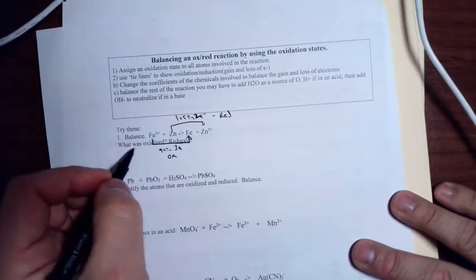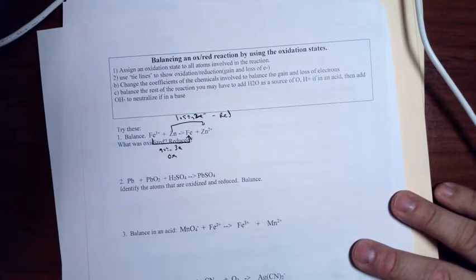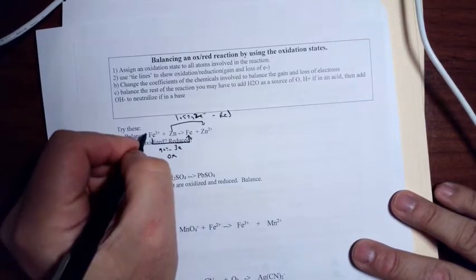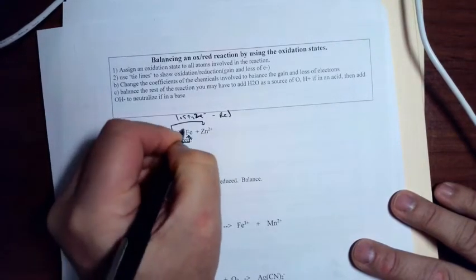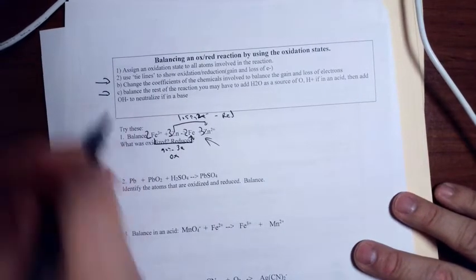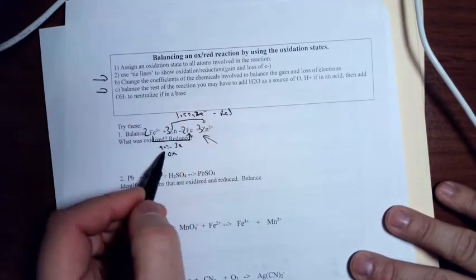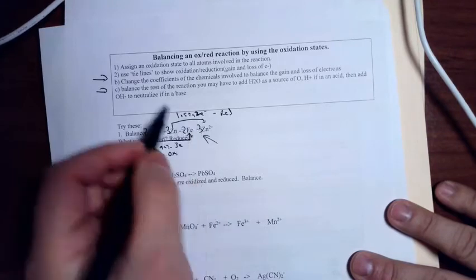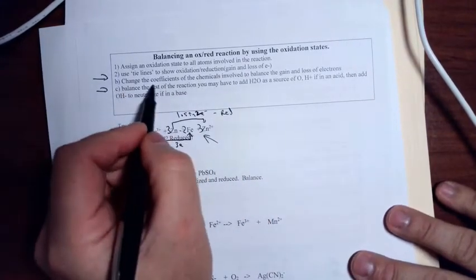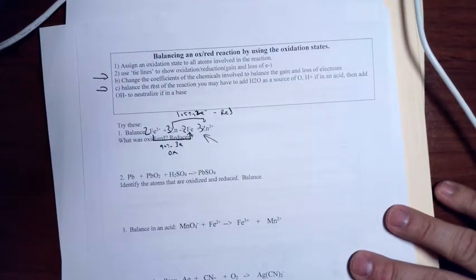So the balanced equation for this, you'd ask yourself, if one's gaining 3 and one's losing 2, what's the smallest number that we can use to cancel them? That's 6. So we would need 2 irons and 3 zincs. And now we have the balanced reaction. Cool? The rules are up here. Notice how I followed them. I assigned an oxidation state for each atom. I used my tie lines to show oxidation and reduction, and then I changed the coefficients to balance the gain and loss of electrons. Cool?